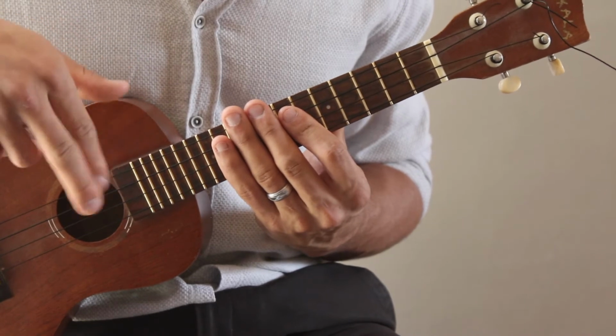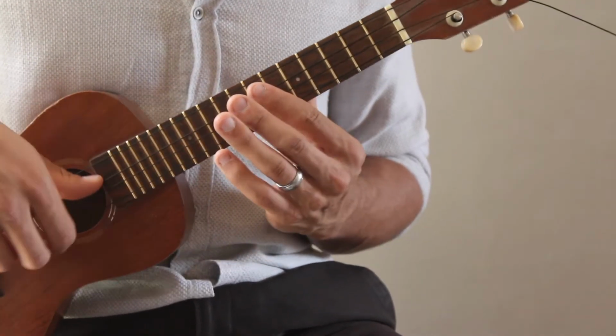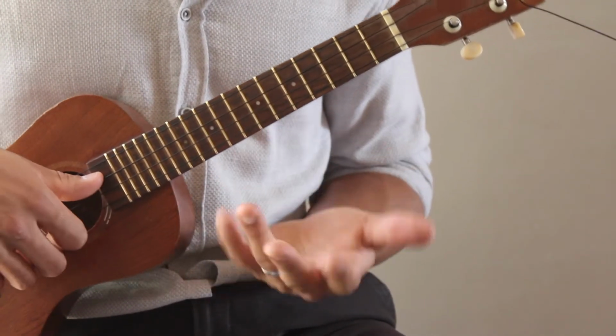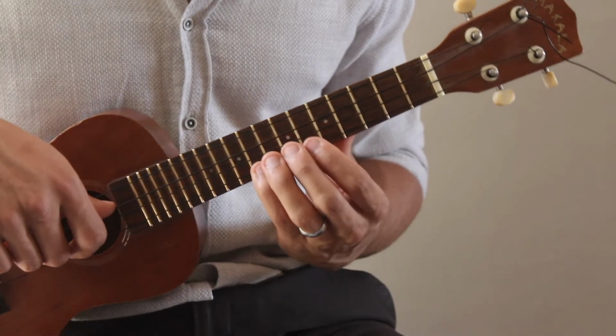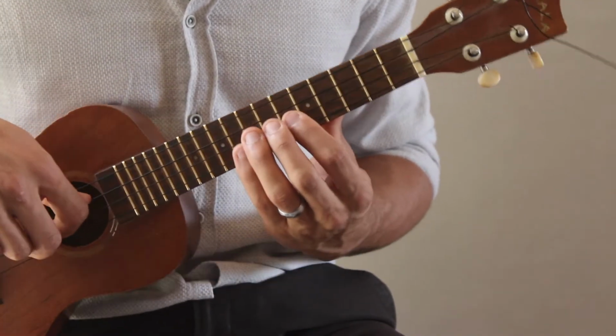So also this is a really good chance to start using your fingers, and your thumb will just have to rest on one of these strings so it doesn't keep ringing out as you're playing other strings. So that's allowing me to get good speed. So anyway, back to that.